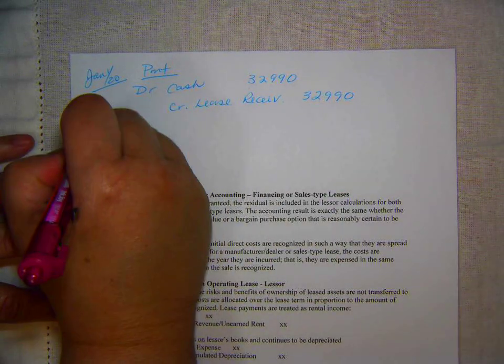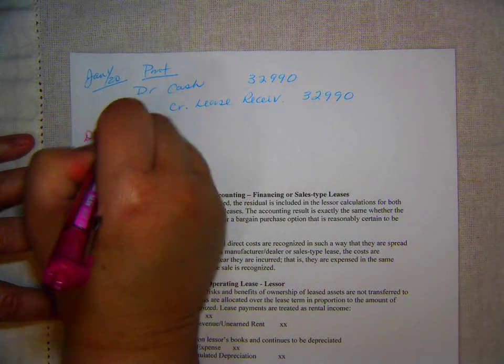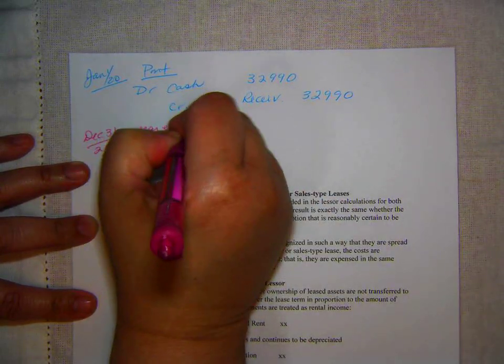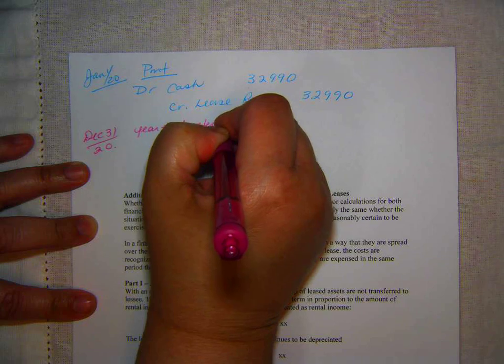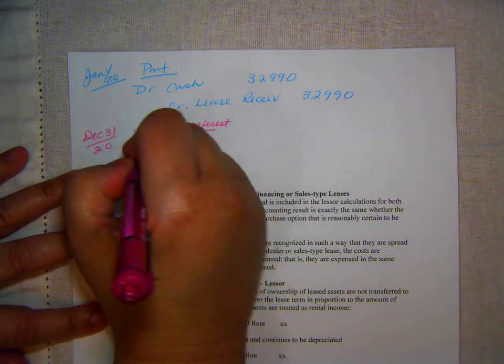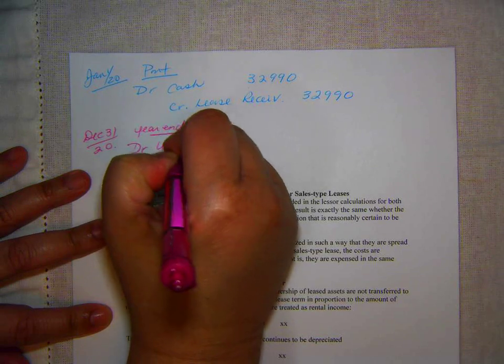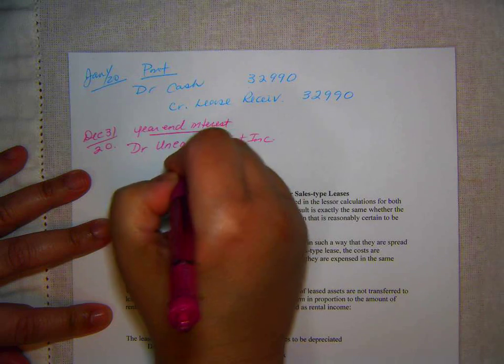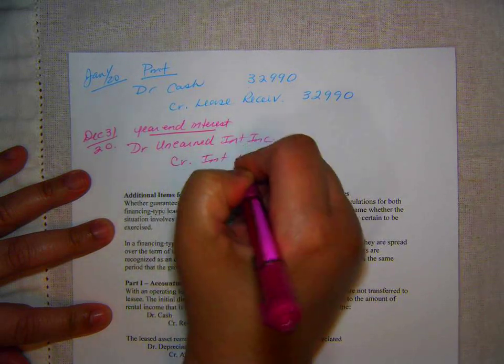Then December 31st, 2020, we need the year-end interest. So we know we debit the unearned because now some of it's earned. Interest income and credit interest income.